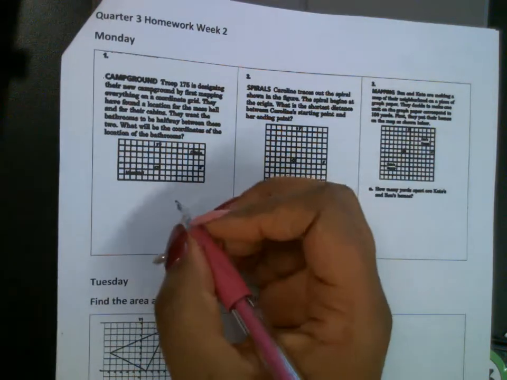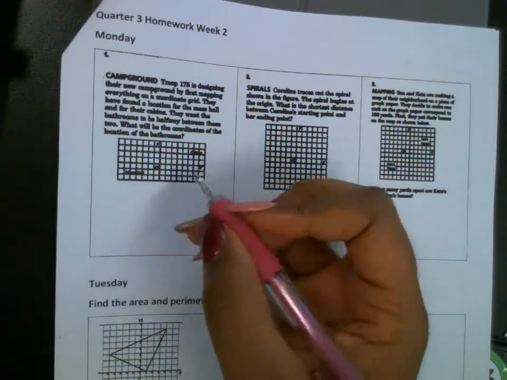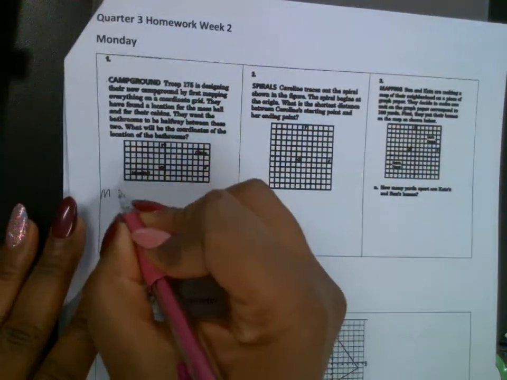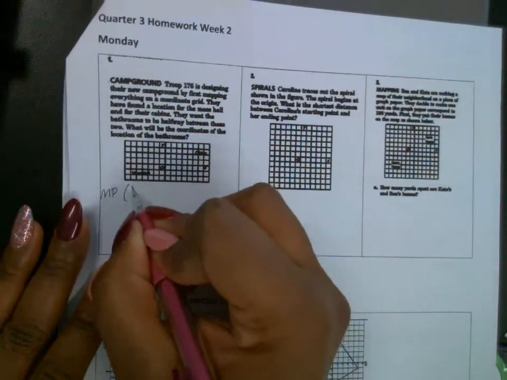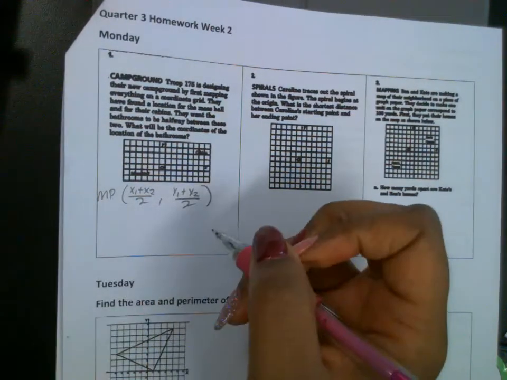Okay. So you have to use the midpoint formula, which is add the x values together and divide by 2 to find the x coordinate for the midpoint, and then add the y's of the endpoints, add those together, and divide by 2. Okay? All right.